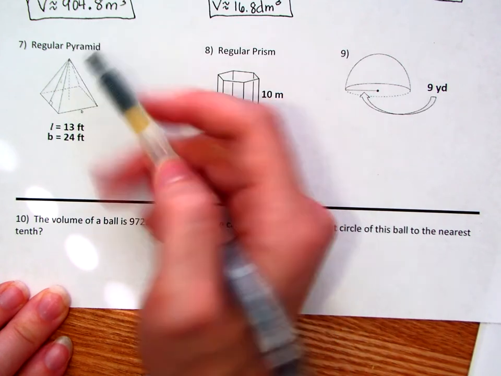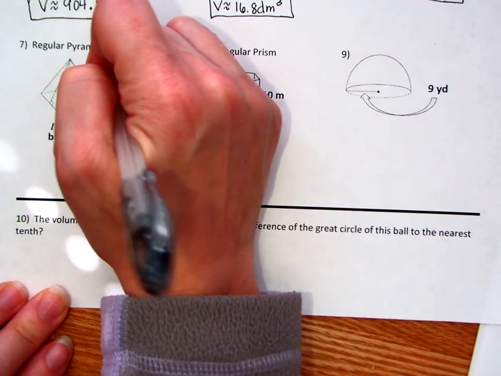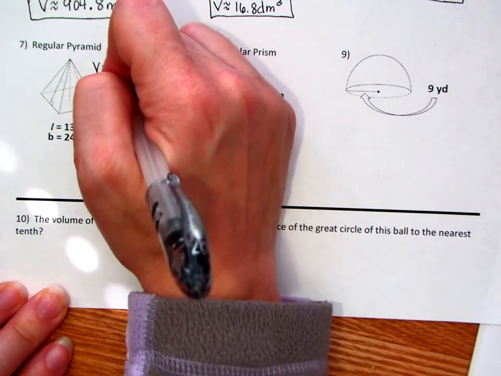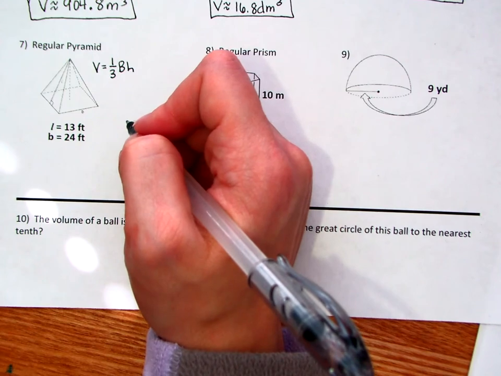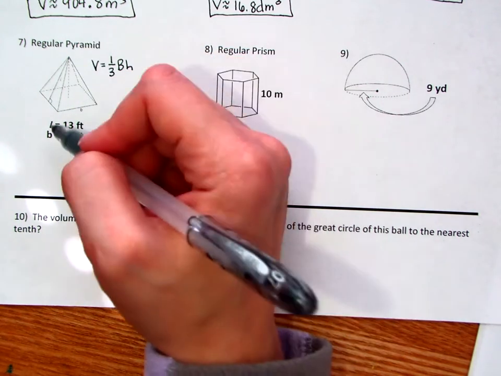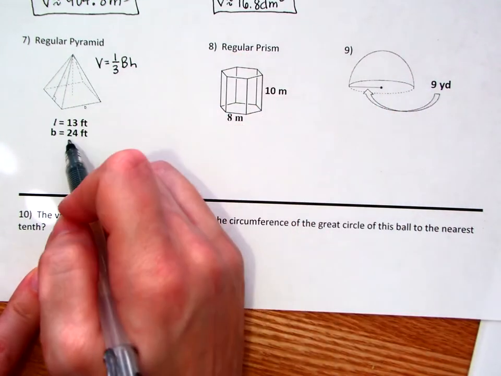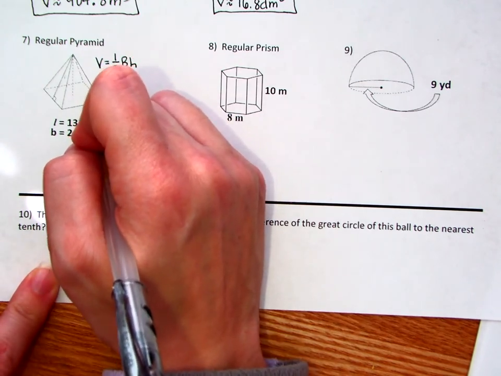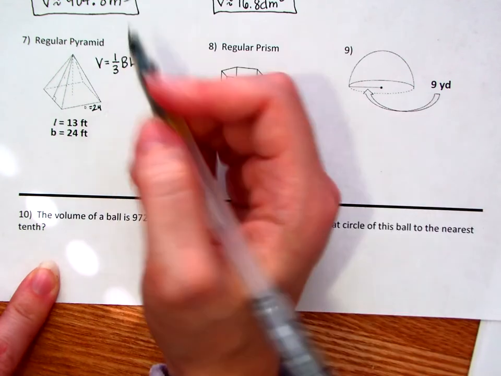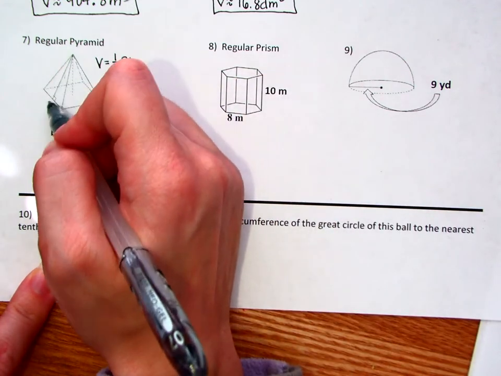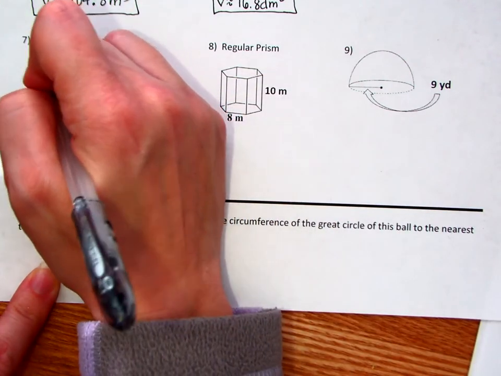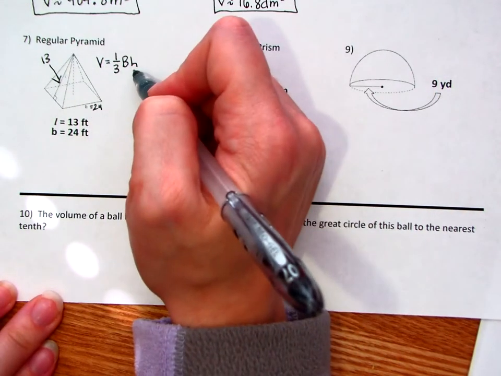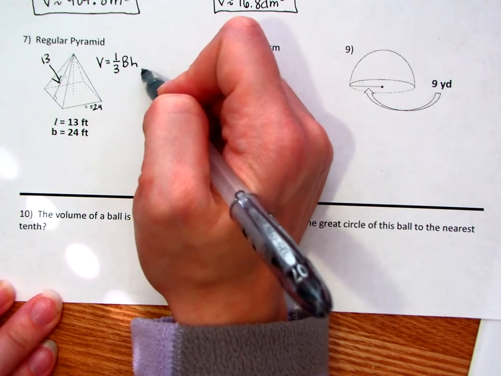When it comes together at a tip, that changes my volume formula to be 1/3 the original size, and the original size would be the area of the base times the height. Now, if you look at our shape here, the area of our base is actually a square. However, they tell us right here that the B, this letter right here, is going to be 24, and they tell me that my slant height here is going to be 13, which means we need to be careful because we don't actually know the real height. The letter that we need here is the real height, not the slant height.